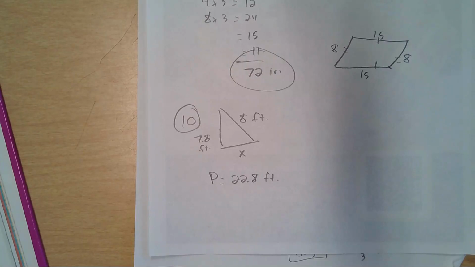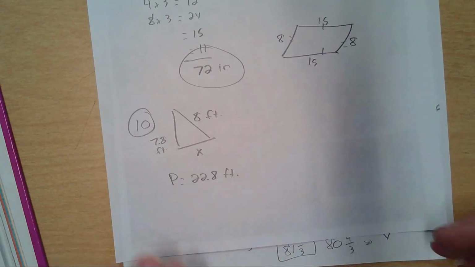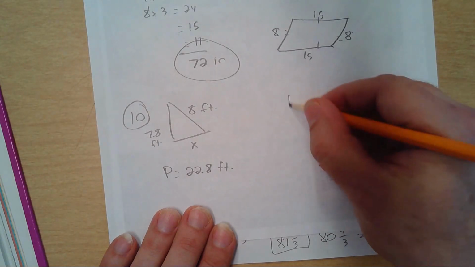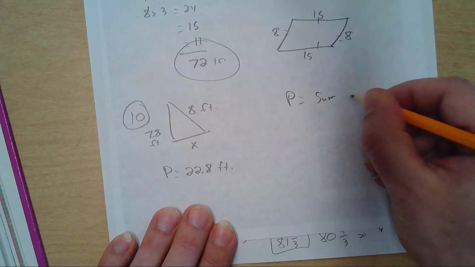We're not just going to be finding area of stuff, we're going to be finding missing side lengths of things. Well, maybe we're just solving for it. Okay, so perimeter is the sum of the sides. If I set this up algebraically, perimeter equals sum of sides.